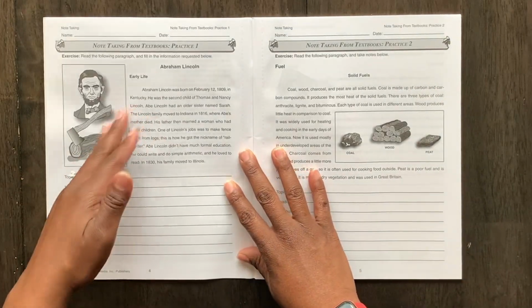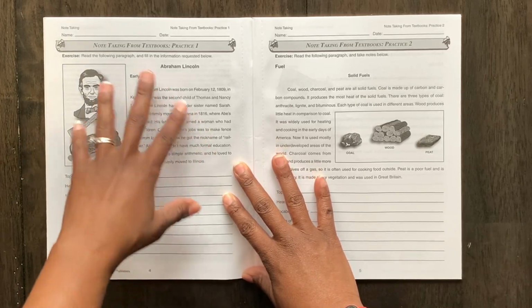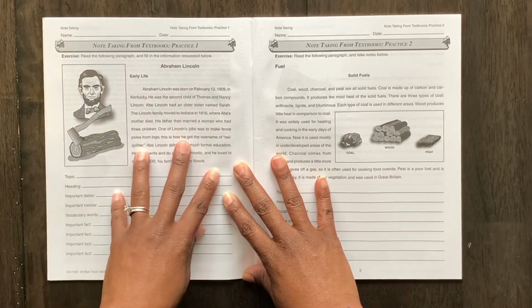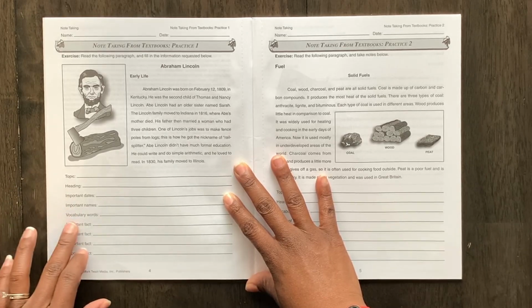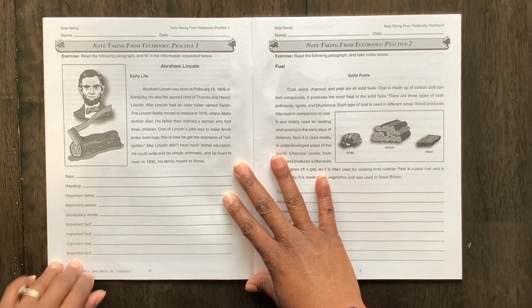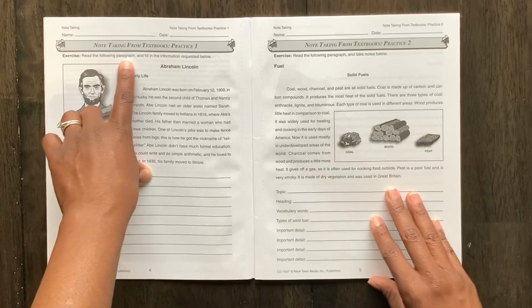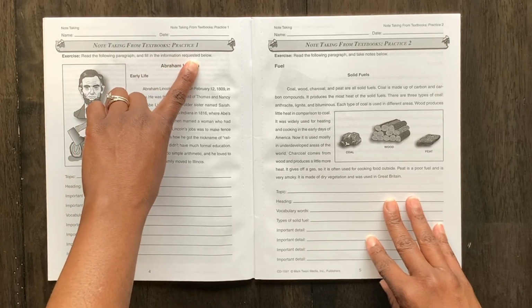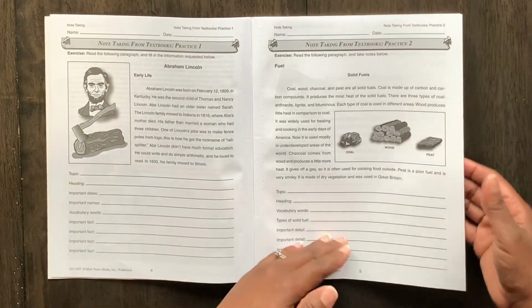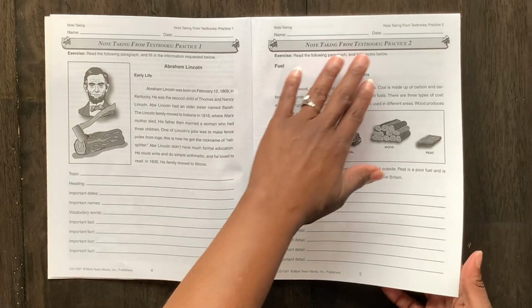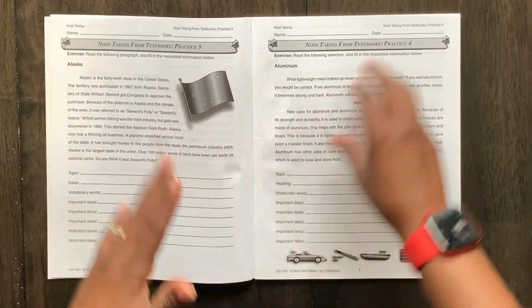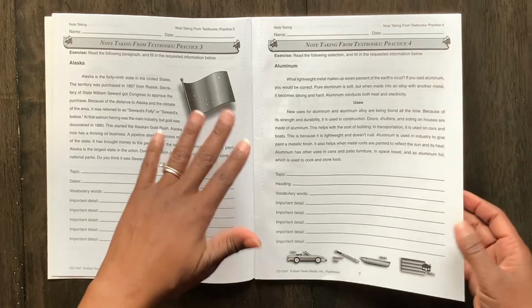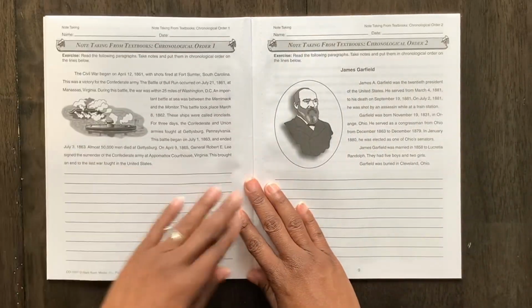Then it goes into specific practice exercises. In this one here, they would simply read the top, and then they would fill in the topic, the heading, important dates, names, vocabulary words, and important facts. The instructions say, read the following paragraph and fill in the information requested below. They have a couple of opportunities to practice that. Remember, this is all for textbook note-taking. They will continue textbook note-taking, so there's lots of opportunities for practice there.